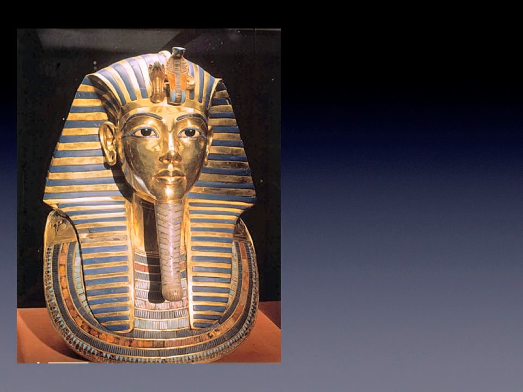This item might seem fairly, perhaps, common. I made a joke. Tutankhamun, think about that. The funerary mask. Young king, really not that important in the history of Egypt, but has two distinct symbols of Egyptian mythology.